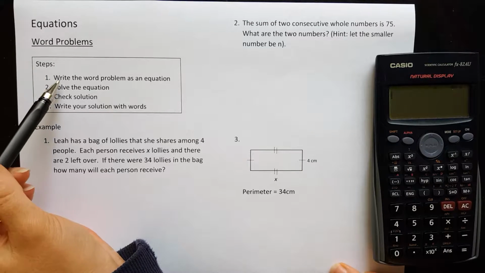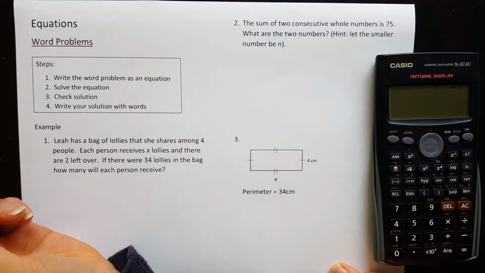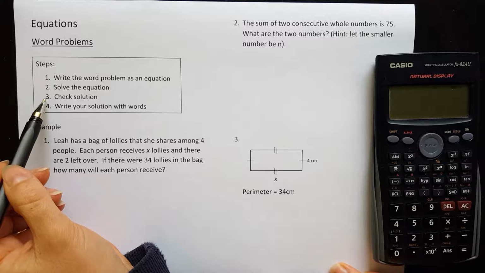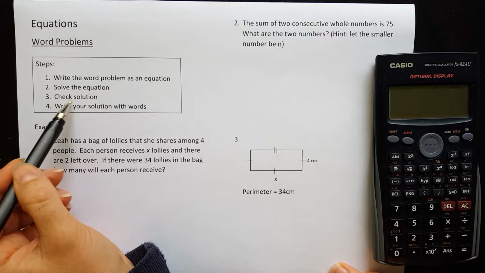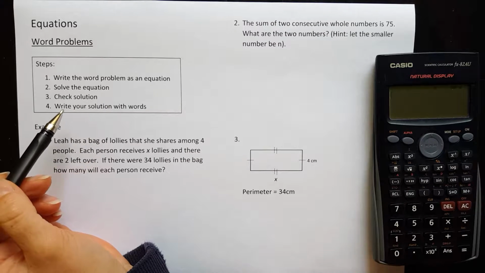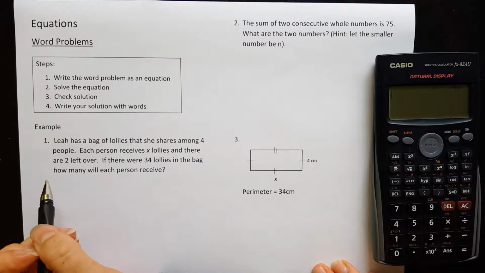First of all, step 1, write the word problem out as an equation. Step 2 is to solve the equation. Step 3, check that your solution works. And step 4, write your solution with words. Okay, so let's have a try of that for question 1.